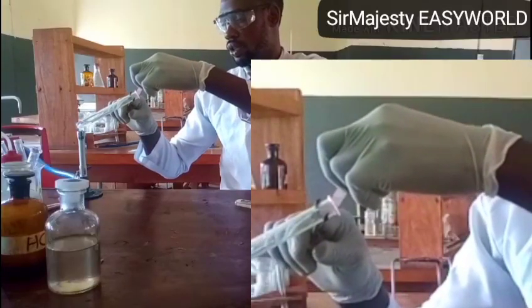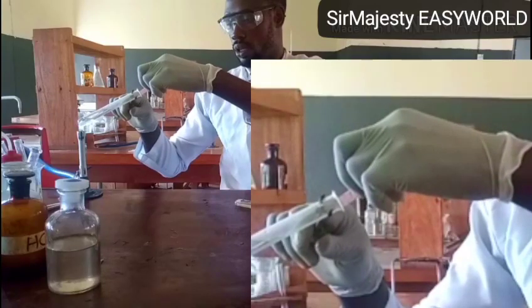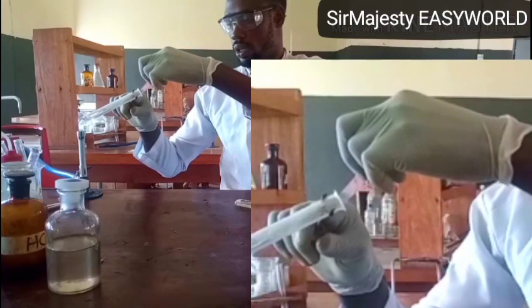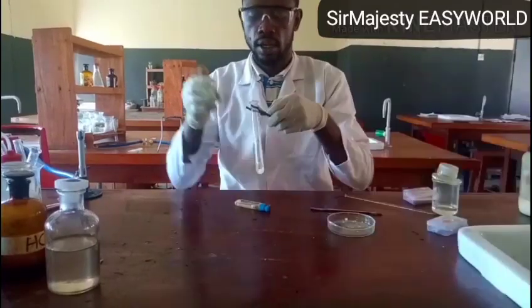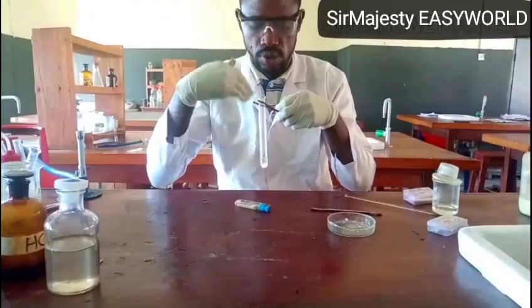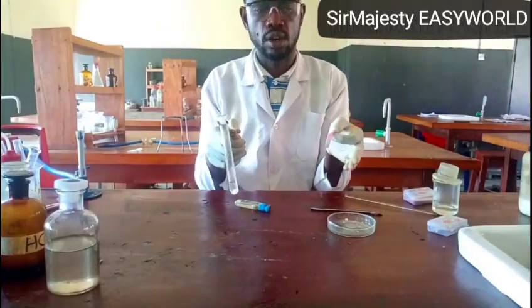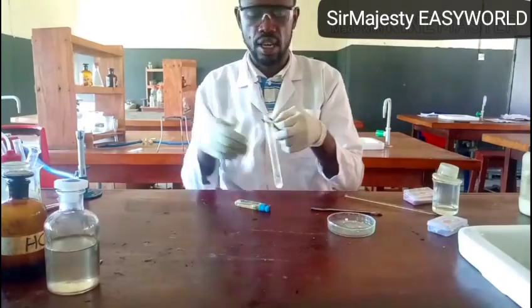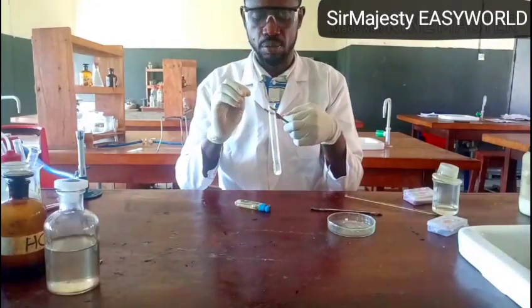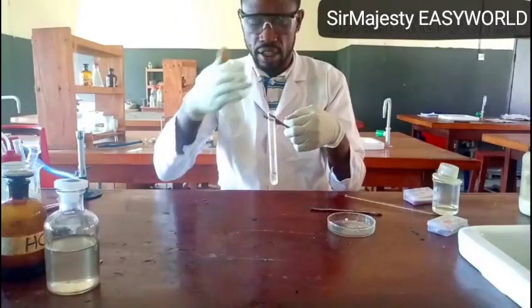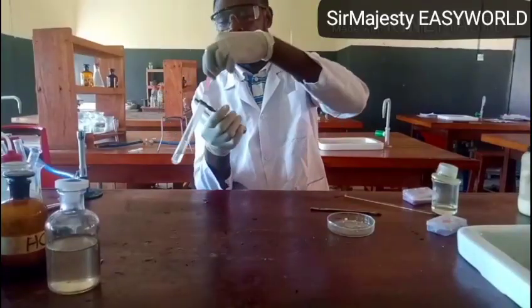Then I'll hold my litmus here on heating. Then you see there is a choking smell, an irritating choking smell, and this is the quality of ammonia gas. That's the only gas that gives this. Remember, when smelling or trying to detect the smell of a gas, you don't take it direct, you waft it and eventually get it, because it might be too offensive.